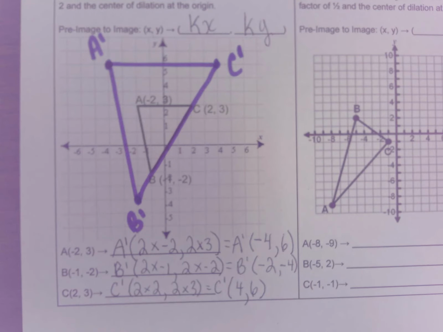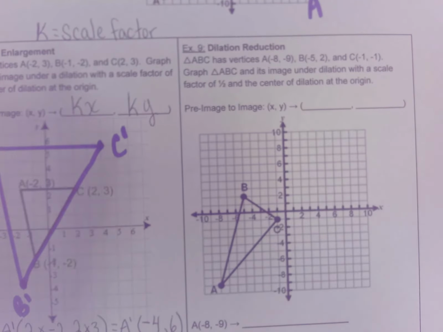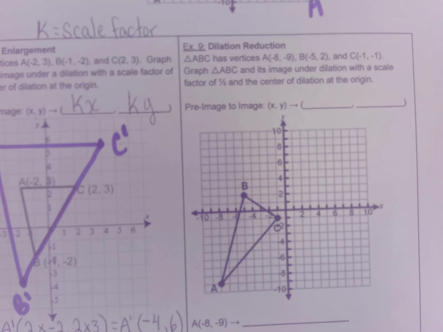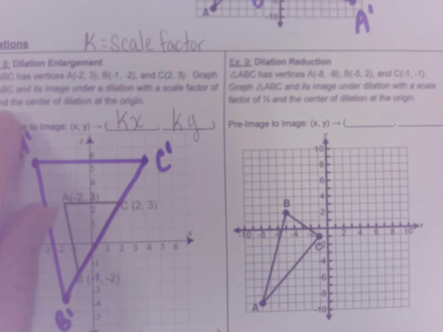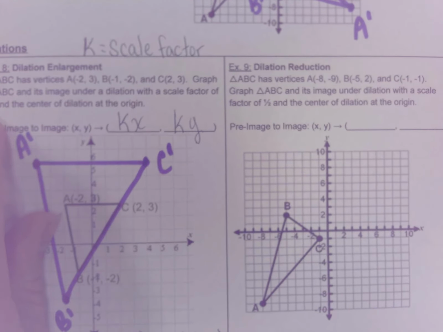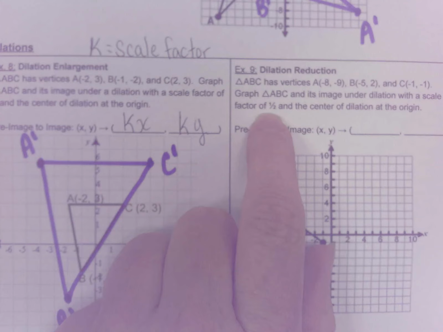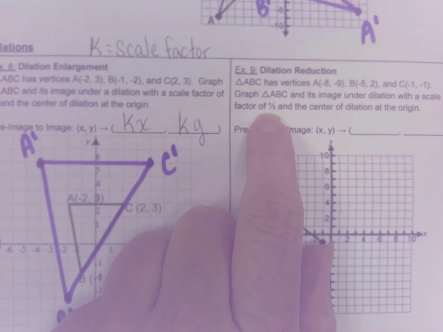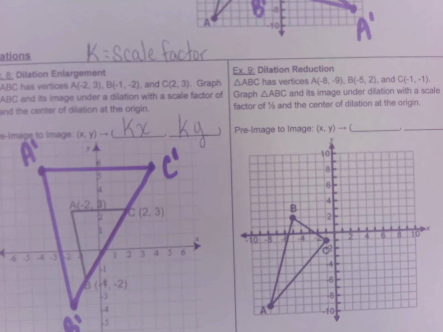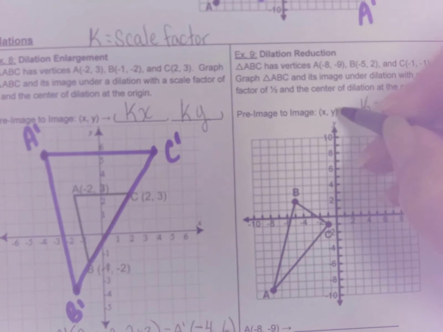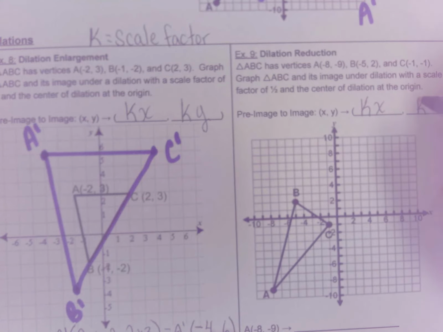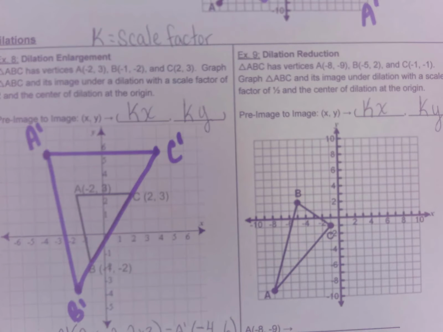All right, our next example is a reduction. So we're using the same figure. The scale factor is 1/2. So that's a big thing to notice. If it is an enlargement, your scale factor is a whole number. If it is a reduction, your scale factor will be a fraction. You're doing the same thing. You're going to multiply the scale factor to each coordinate.